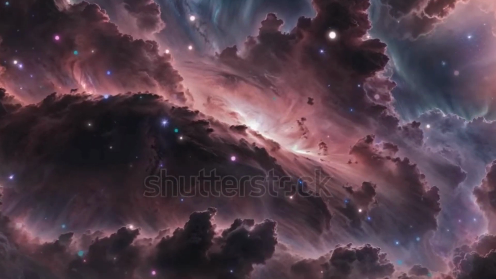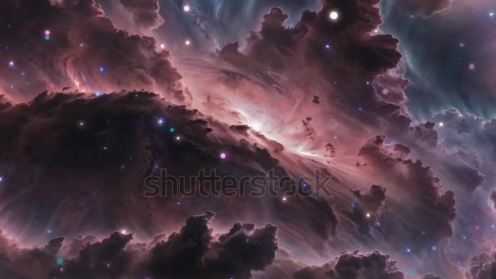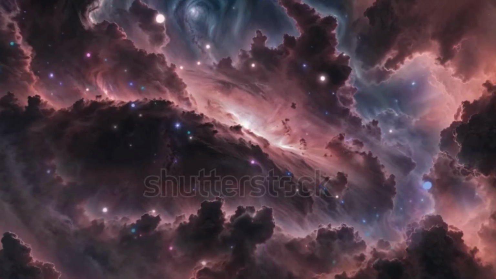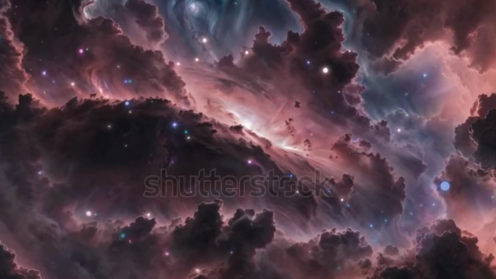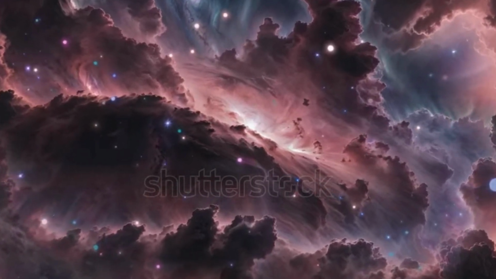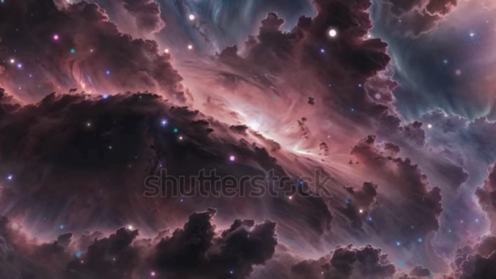But remember, the stars we see today are just a glimpse of what's out there, and the stories are far from over. The next time you gaze up at the night sky, take a moment to think about the incredible journey each of those stars has gone through. Who knows what new discoveries we'll make as we continue to explore the universe.